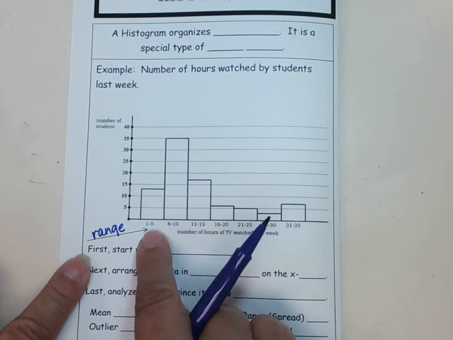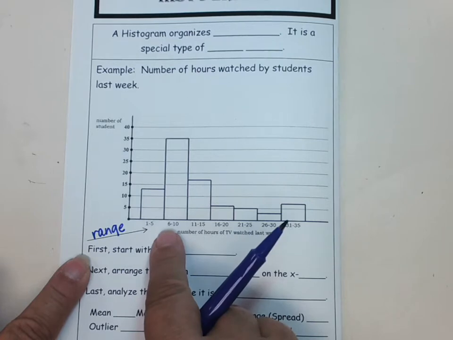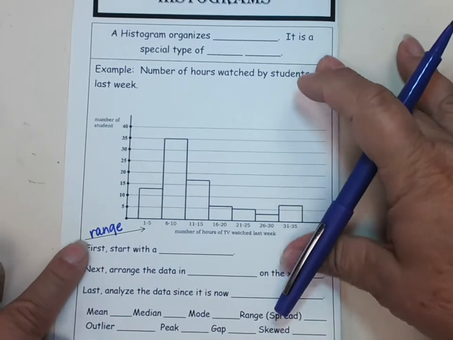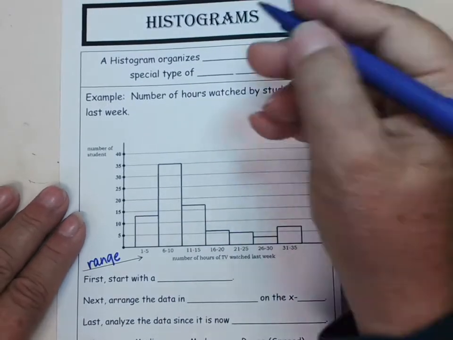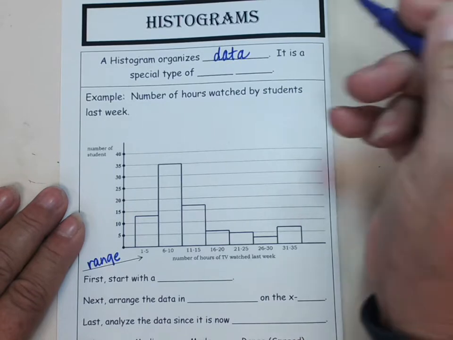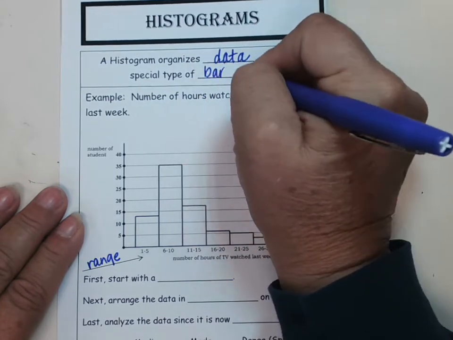So anywhere between 1 and 5 goes here. Anywhere between 6 and 10 goes here. Okay, you get the idea. All right, a histogram organizes data. It is a special type of bar graph.